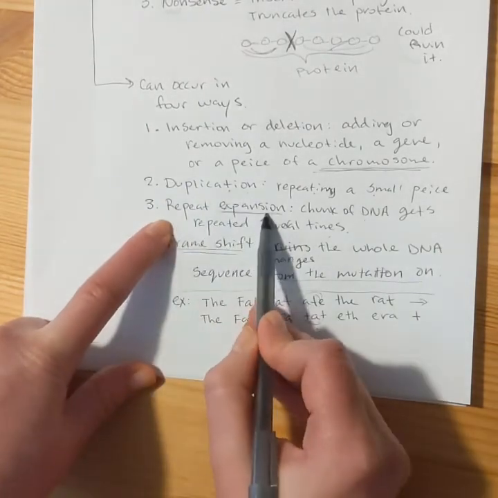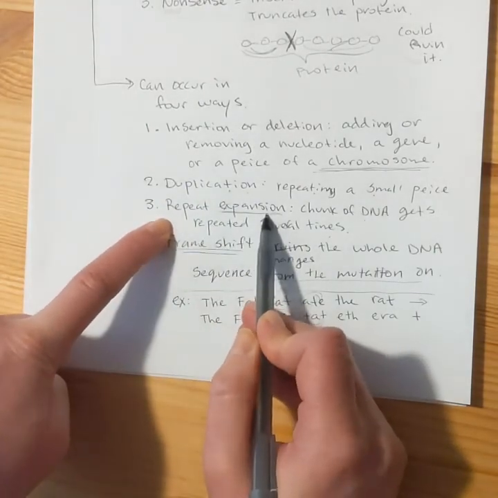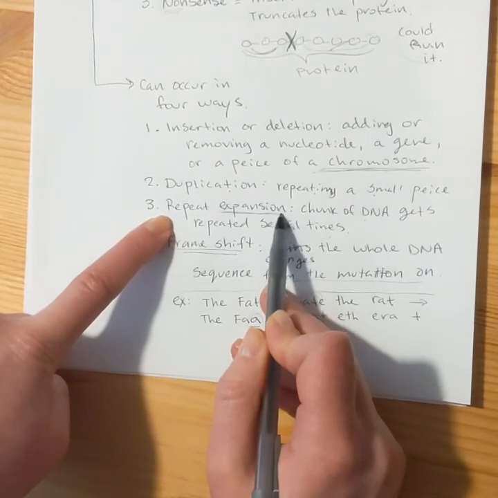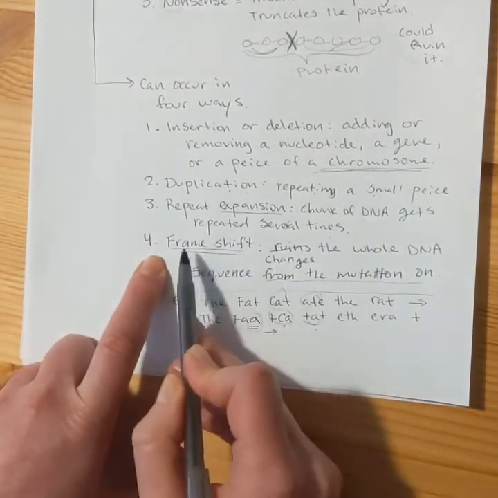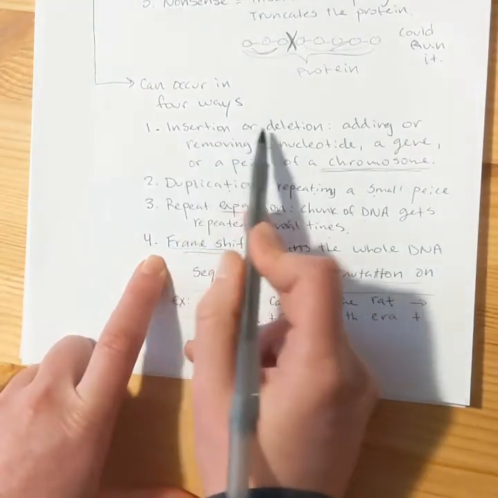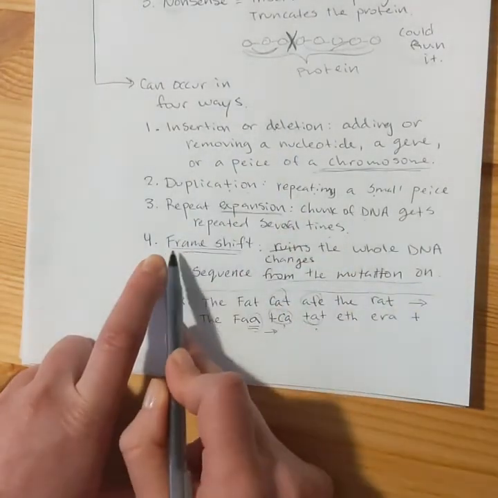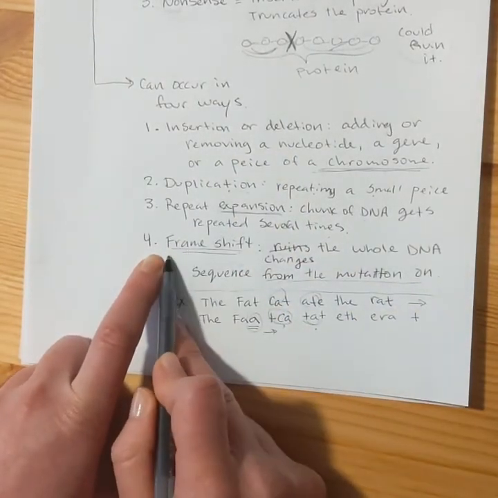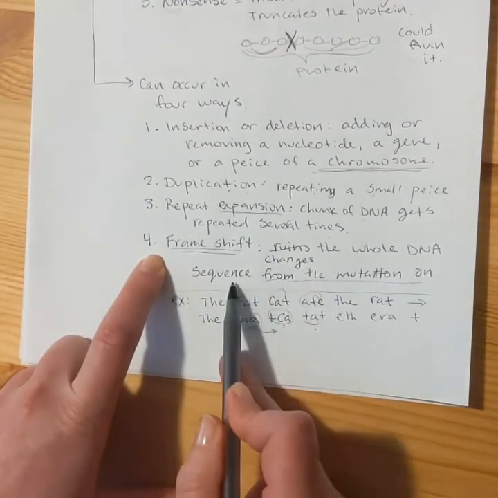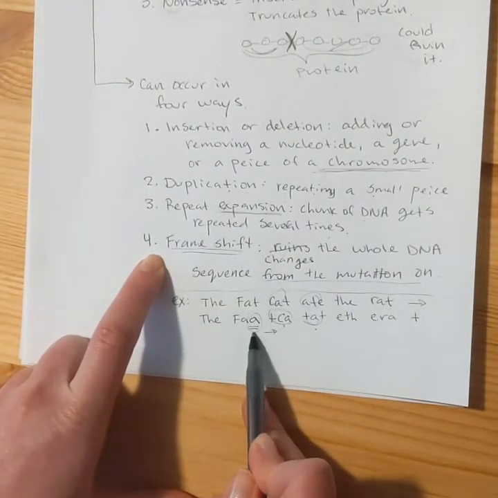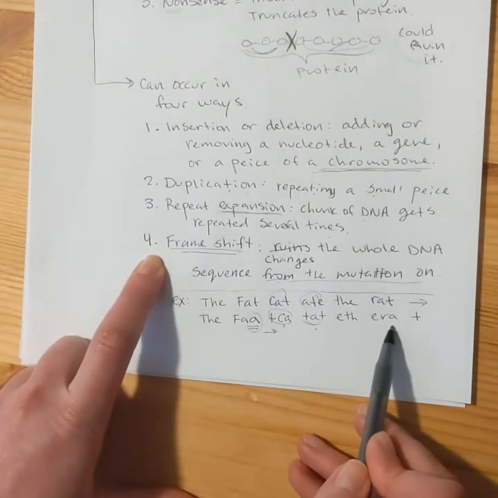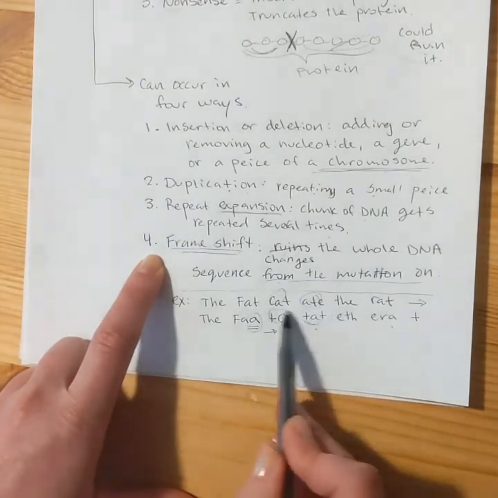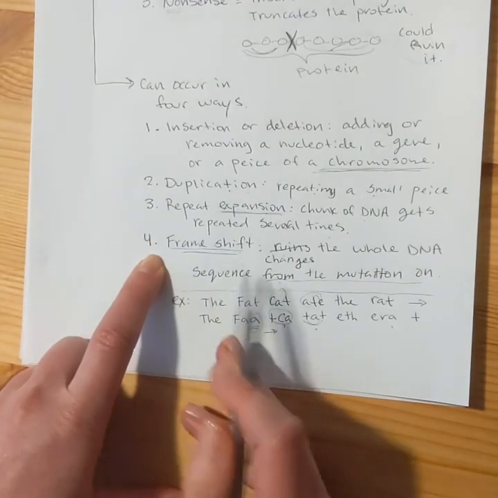A repeat expansion, in which you're repeating a lot of what's already there, several times. And a frameshift, in which the change can be an insertion or deletion or duplication, but the thing about a frameshift is it changes the whole DNA sequence from the point of the mutation onward. So it changes your whole reading frame, because we read our sentence, hence called a frameshift.